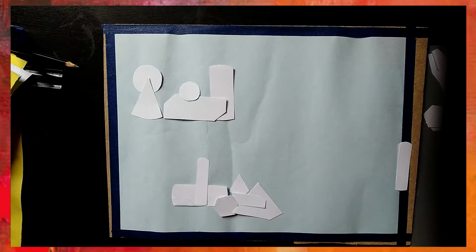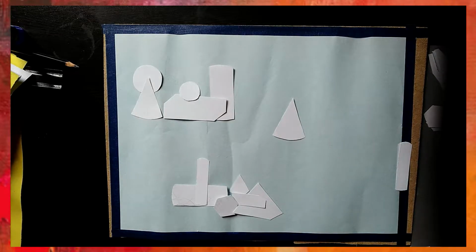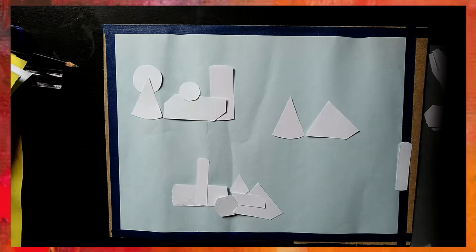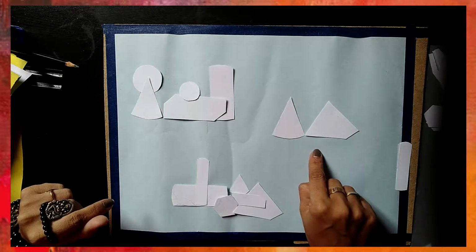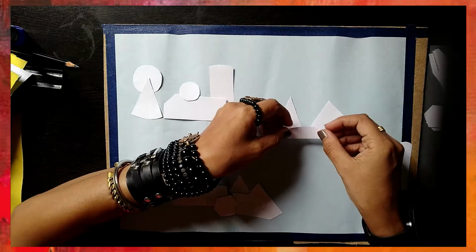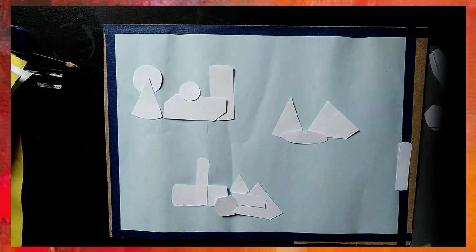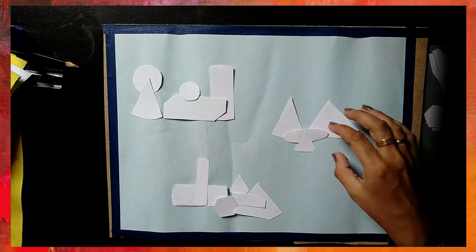And for my third one, let me take a cone. Let me take the big pyramid between these two. Now what I would like you all to notice over here is that I am placing my cone and my pyramid almost in the same place. Between these two, why don't I put an oval and place it a little bit down. I take my small pyramid and place it further down. You see what I'm doing over there?